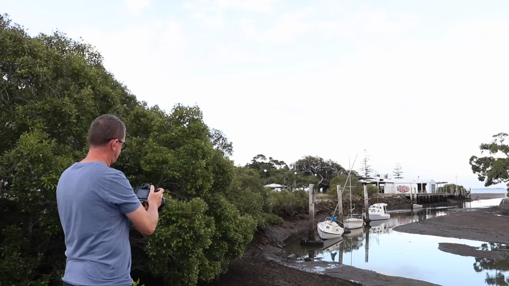Now, popular with landscape photographers is the live histogram, and this means that you can see your histogram actually whilst you're composing and putting your image together. And this is great because you can then see how your image is going to come out before you actually press the shutter button. This is a feature found in all of the mirrorless cameras, but also you can use this in some DSLR cameras as long as you're shooting in the live view mode.